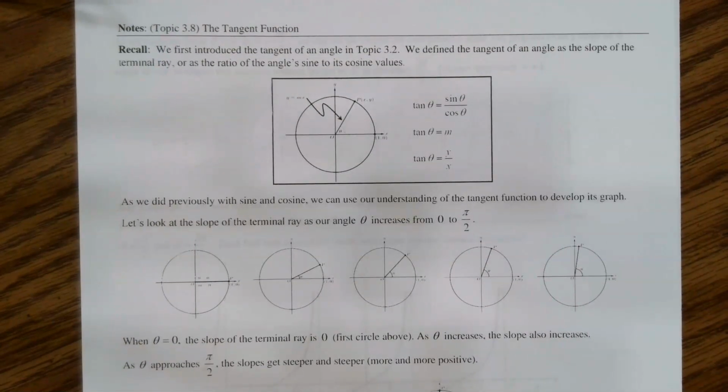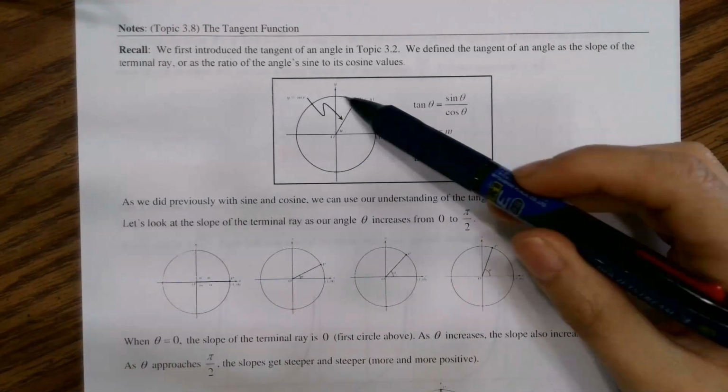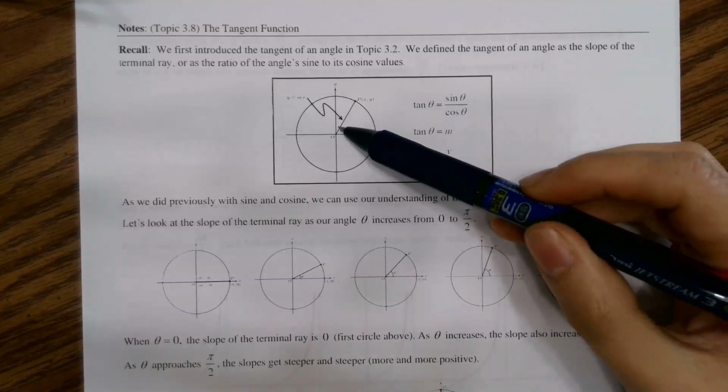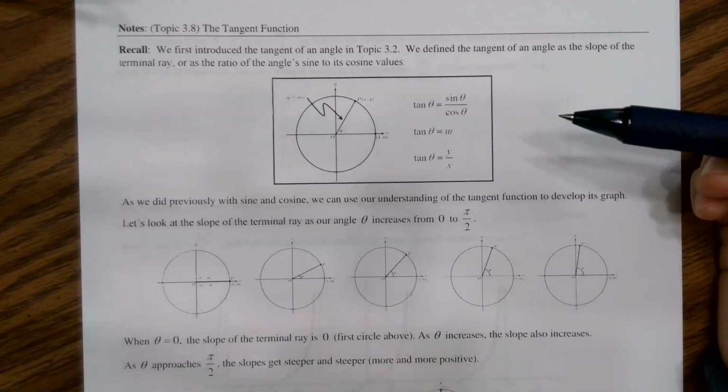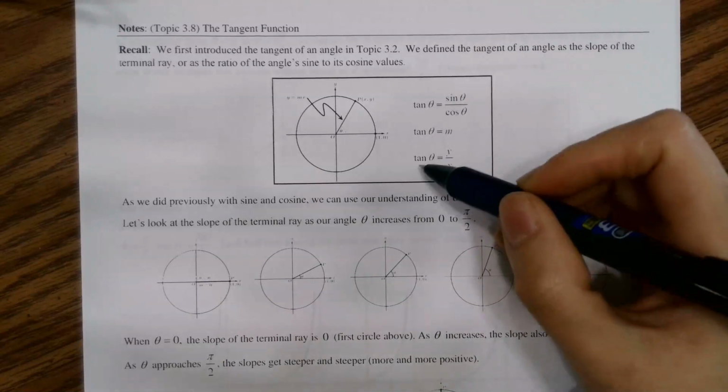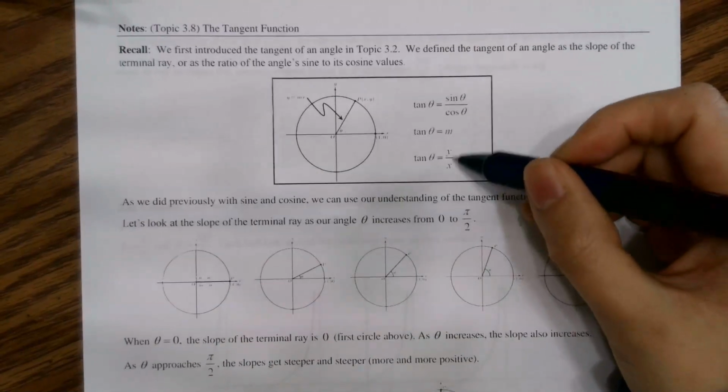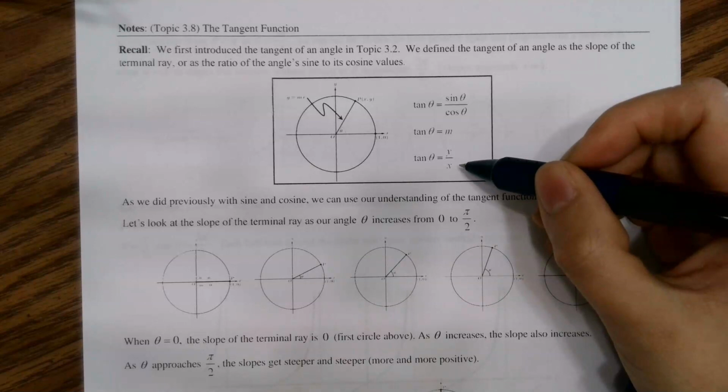All right, today we're going to do 3.8, the tangent function. So let's get to it. So that's the circular angle right there with the theta over here. If you remember from the earlier lesson, we learned that tangent is the y over x value. That's how we find it on the unit circle.